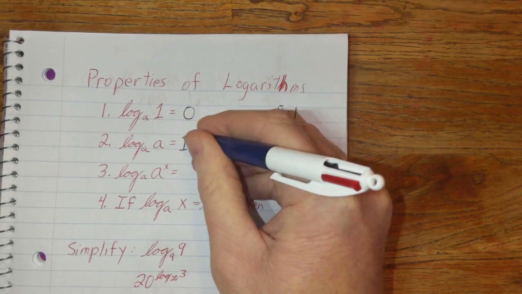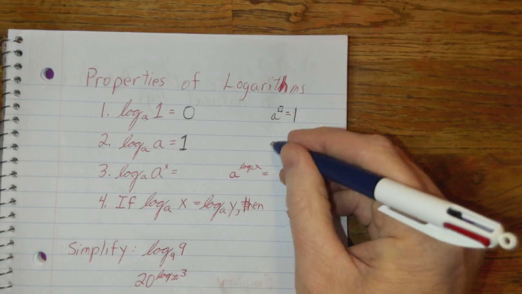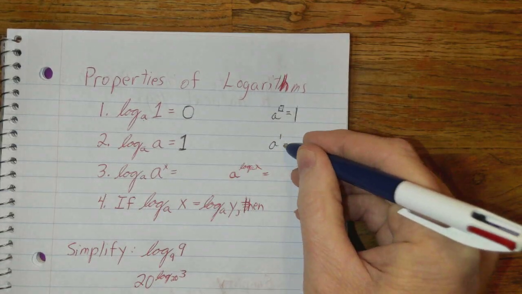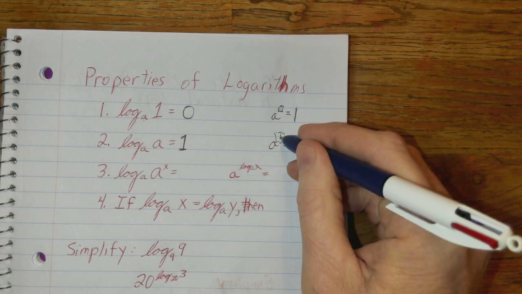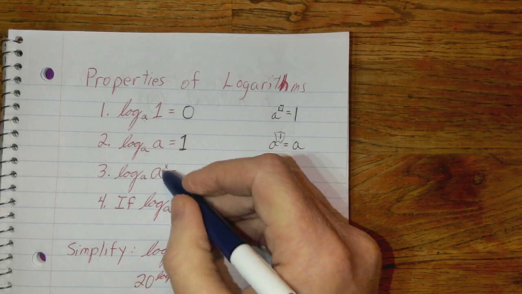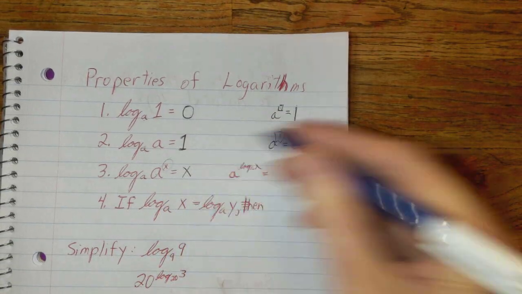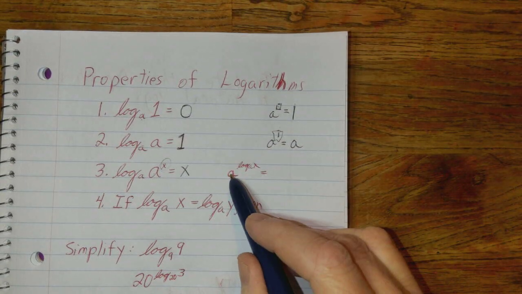Now, the log base a of a is equal to 1. I already answered that. I didn't mean to answer that. But a to the first power is equal to a. So what's the power of a that gives you a? It's 1. What's the power of a that gives you a to the x? Well, this power is the actual answer here.